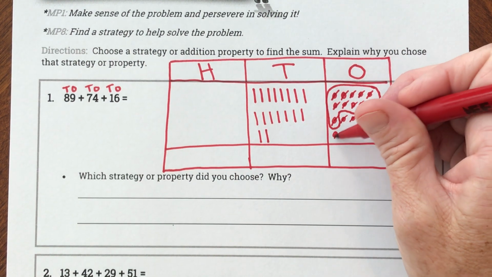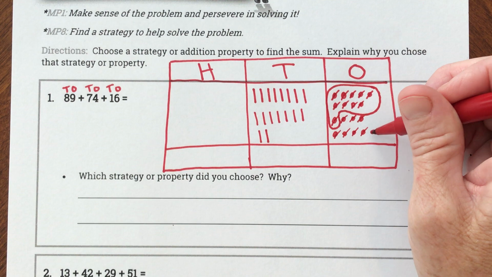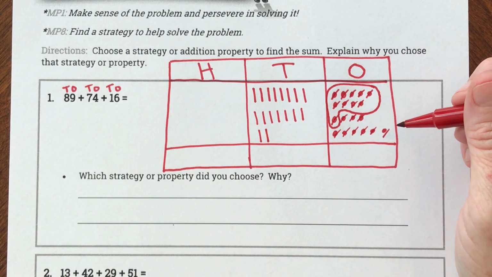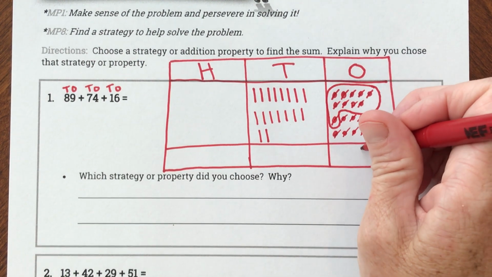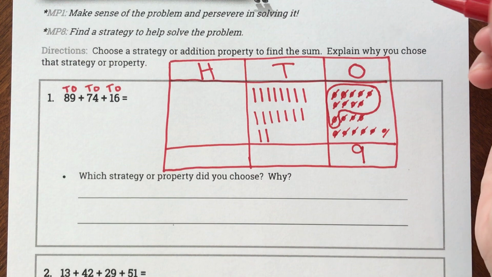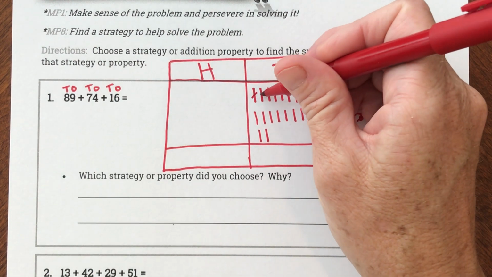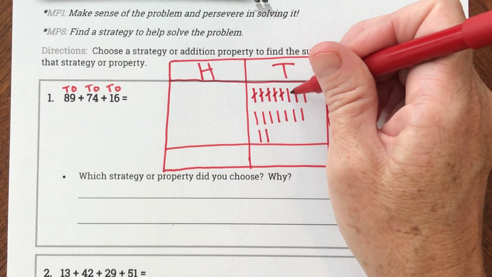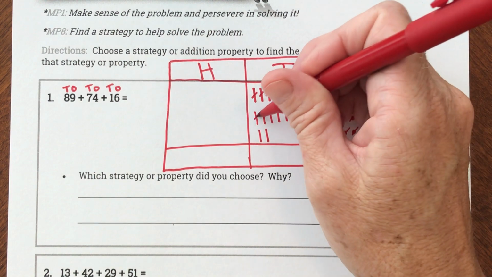1, 2, 3, 4, 5, 6, 7, 8, 9. I have 9 ones left. Okay, so now let's do our tens. Let's count how many of them I have. 1, 2, 3, 4, 5, 6, 7, 8, 9, 10.